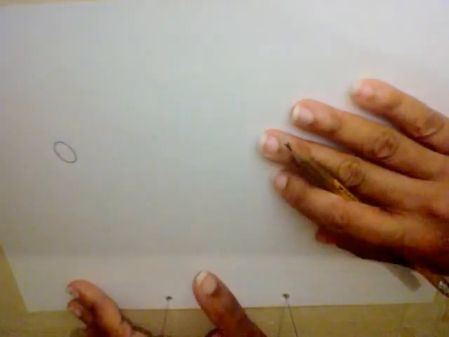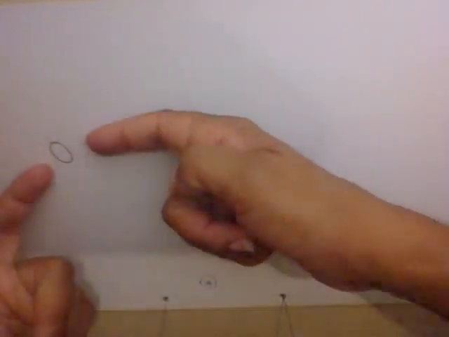Remember what we learned with squash and stretch. You want to try and keep the dimensions as close to the original shape as possible. So because we've squished the inside, the other end of the ball must squish out, right? So in and out. Alright, so that's 4.